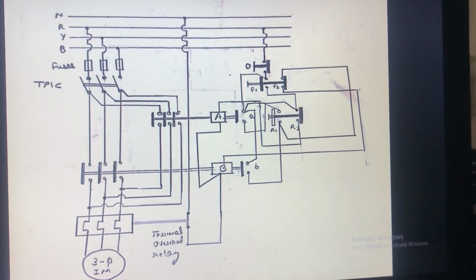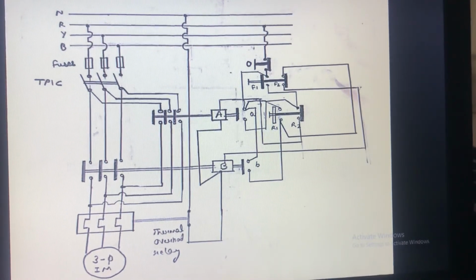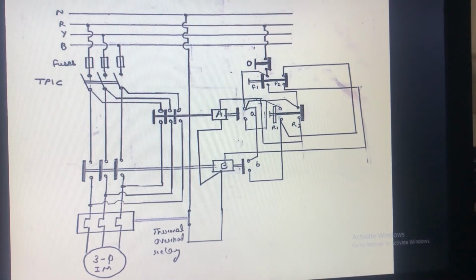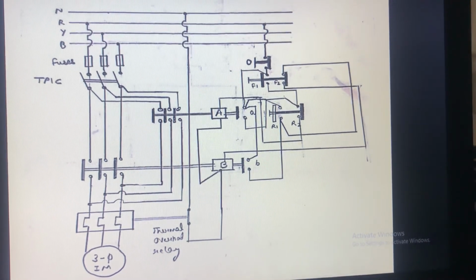So if we want to reverse the direction of this motor, we will press R1. When we press R1, R2 will get open. So when R2 will get open, the contactor A will get de-energized because it was getting supply from this R2, which was normally closed.